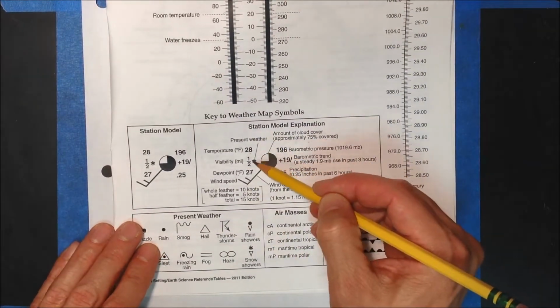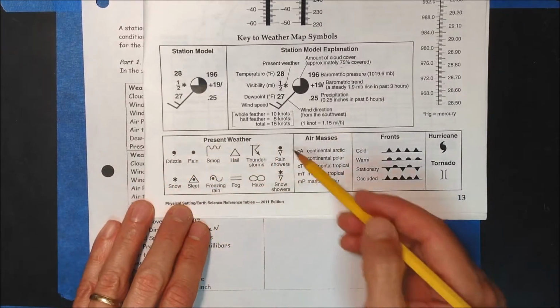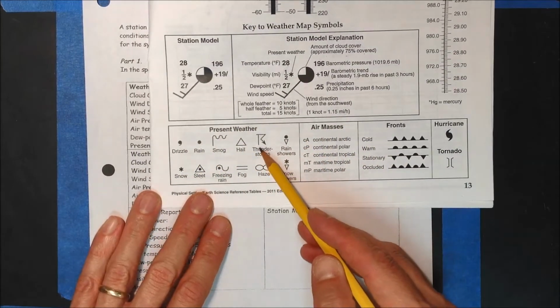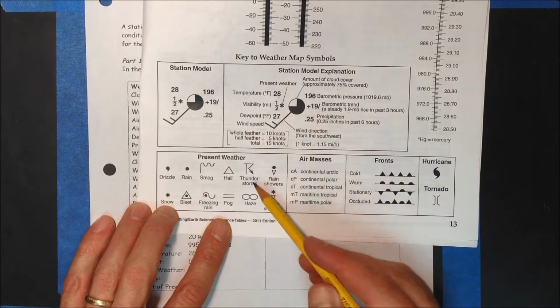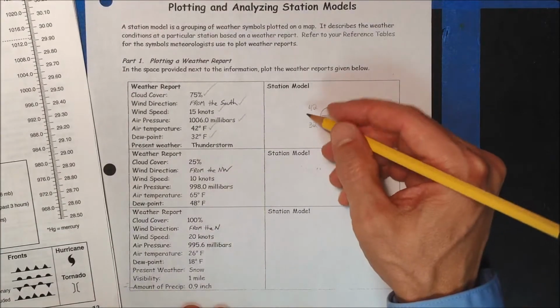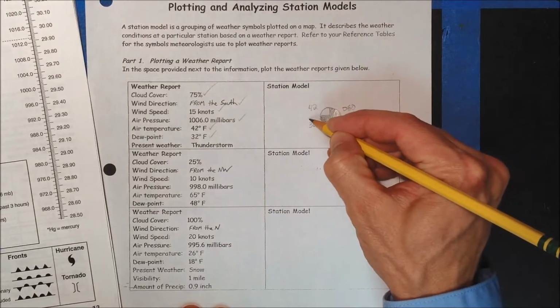And present weather here is always a symbol. Where are the symbols? Down here. The thunderstorm symbol is unique in that it looks like that. And it's going to go in that general area right there. Thunderstorm, so it's something like this.